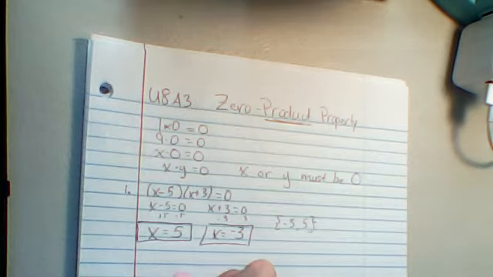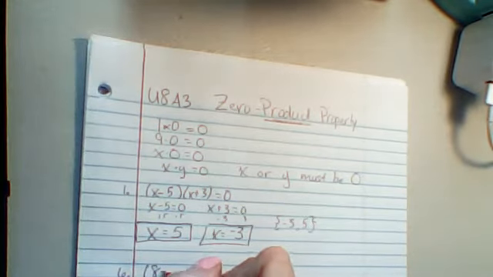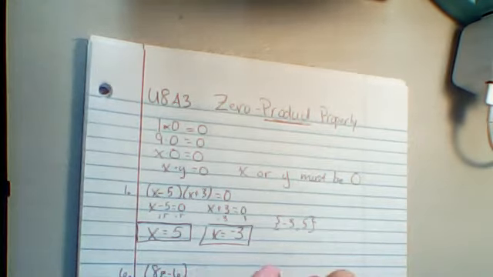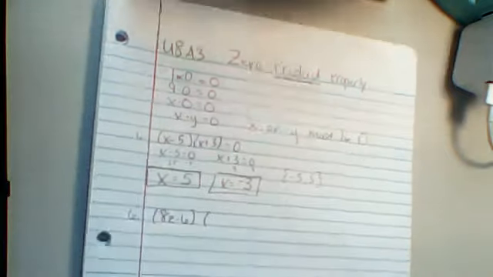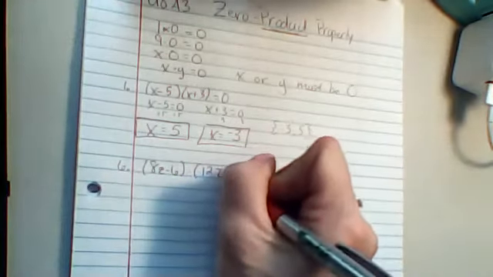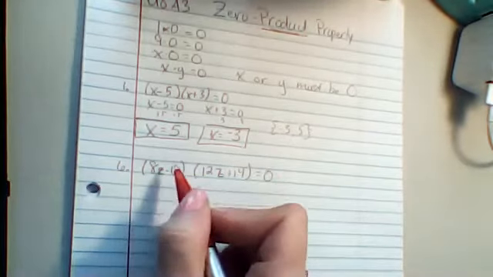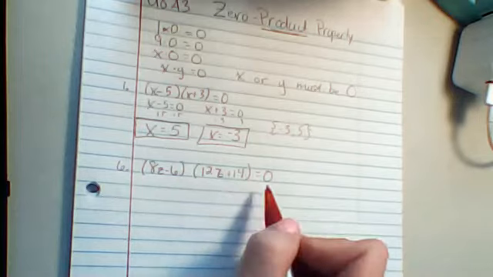Let's go on to another problem. I'm going to go down to problem 6. Let me look at that. So I've got the quantity 8z minus 6 times the quantity 12z plus 14 equals 0. So when I multiply this group times this group, I'm getting a 0.